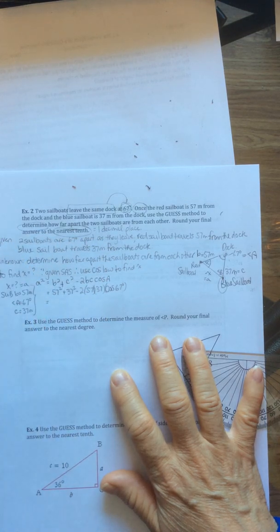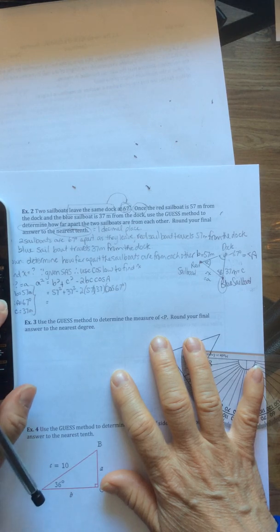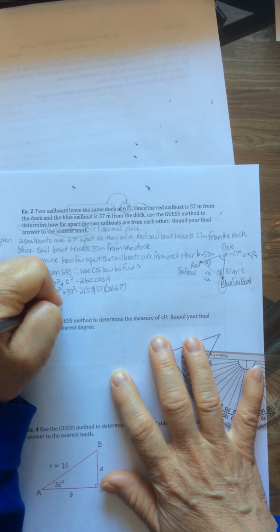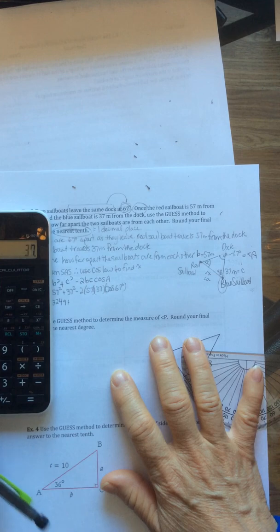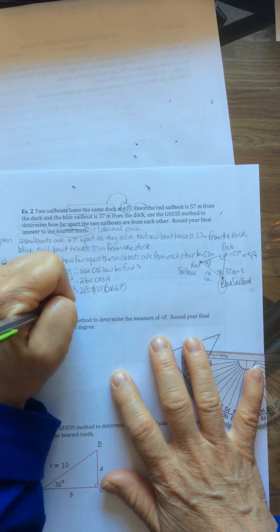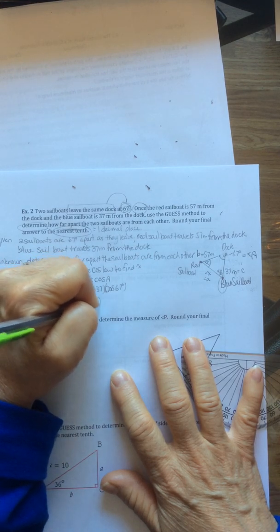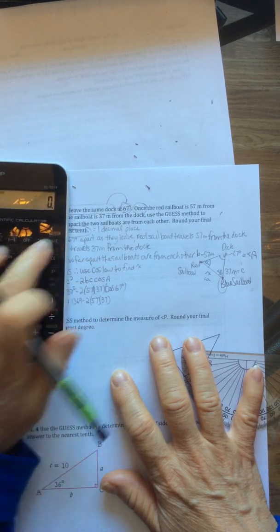It equals 57 squared, 3249, plus 37 squared, 1369, minus 2 times 57 times 37 times the cos of 67.